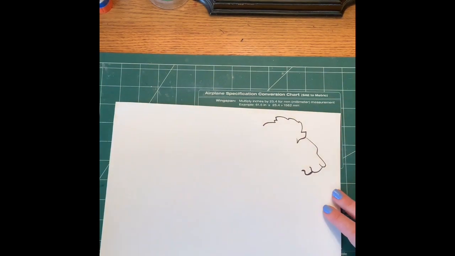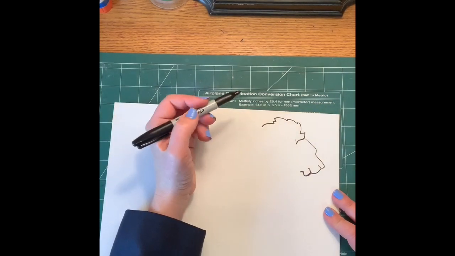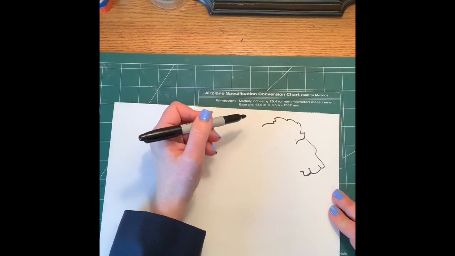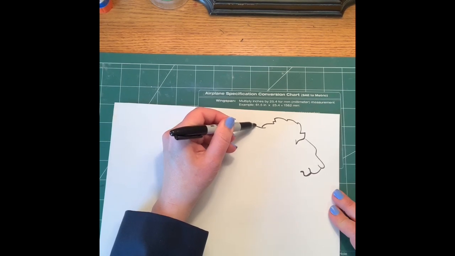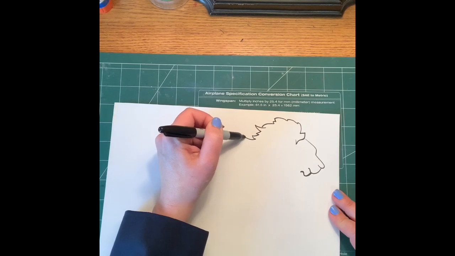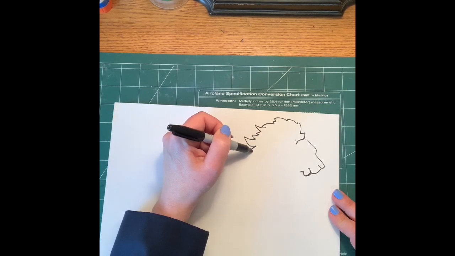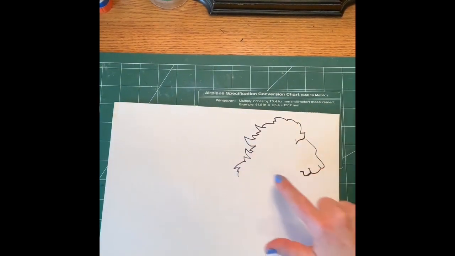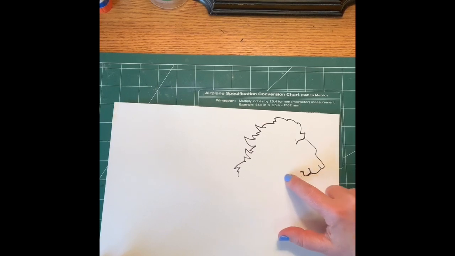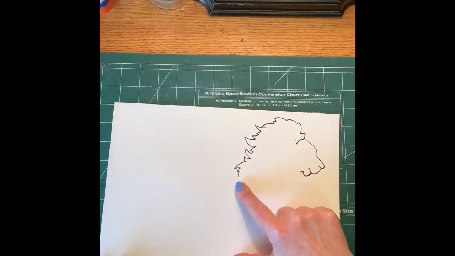All right, then the rest of his mane is really fun. It's gonna be a lot of zigzag lines. And the trick here is to make your zigzags go in a variety of different directions, and to have some big and some small, and just kind of curve it down until, if you look where this chin is, your mane should come down a little bit farther than where the chin is located.